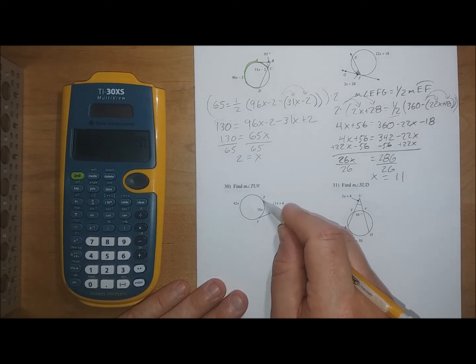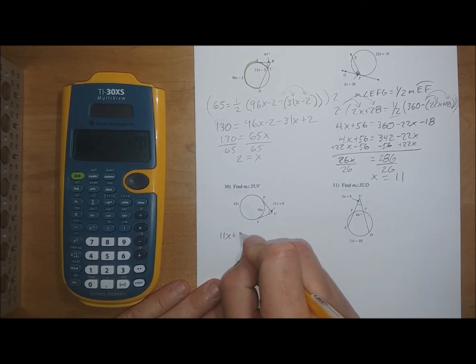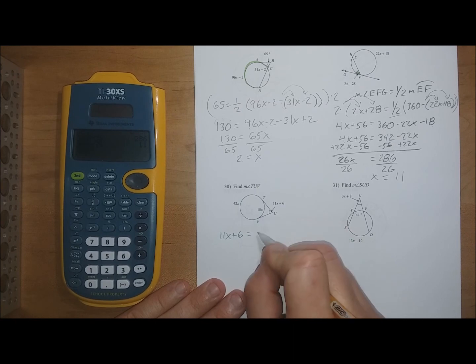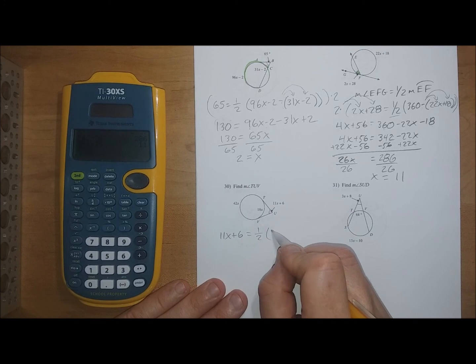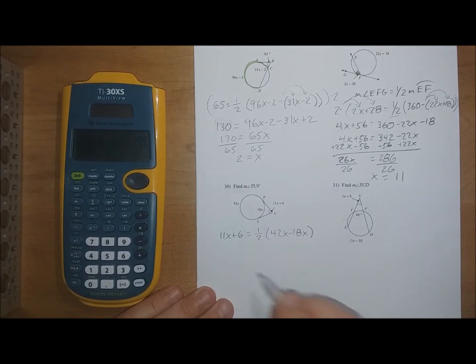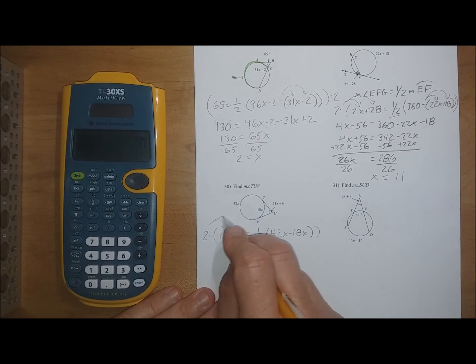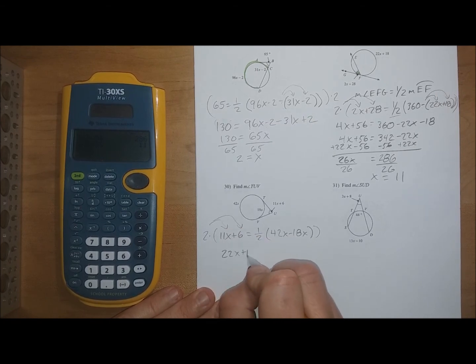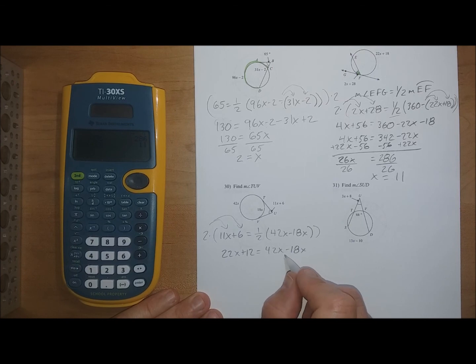So when we have two tangents intersecting outside the circle, they form an angle that's equal to, in this case, 11x plus 6, equals 1/2 the difference in the two arcs that they intercept. So 1/2 of 42x minus 18x. Good. If you want, blast out the 1/2 by multiplying both sides by 2. I'll distribute this 2 here. I get 22x plus 12 equals 42x minus 18x, which simplifies to, that would be 24x.